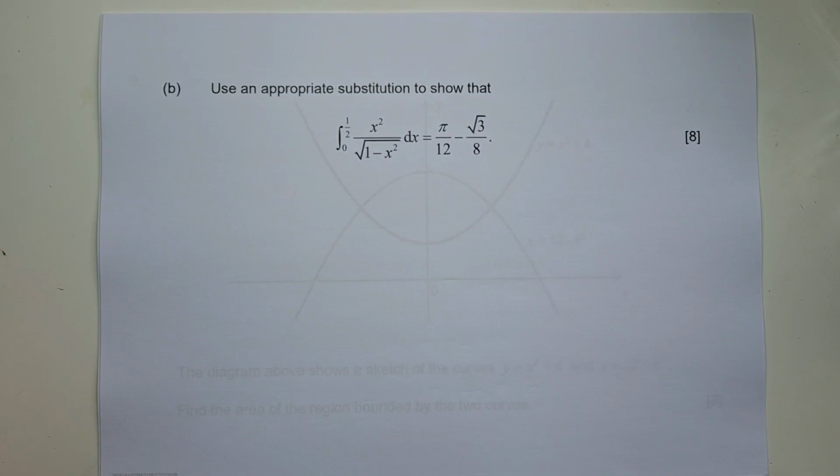Question B. Use an appropriate substitution to show that this integral equals that answer. Okay, so this is a mean one. They haven't told us what substitution to use. We know we're supposed to be integrating by substitution.